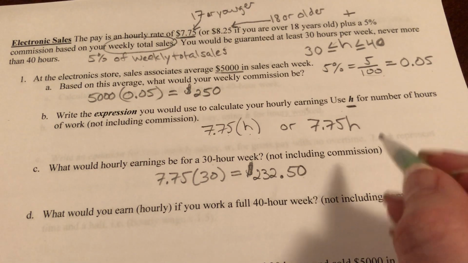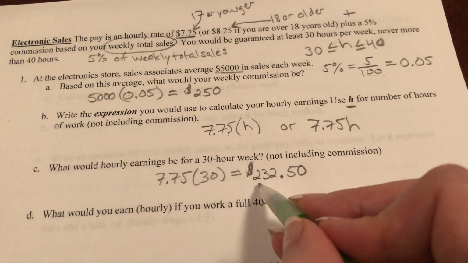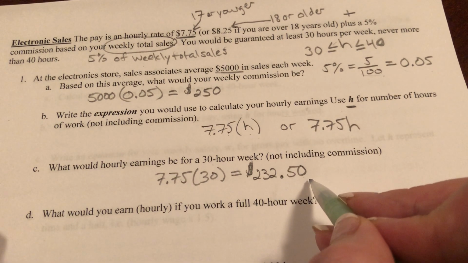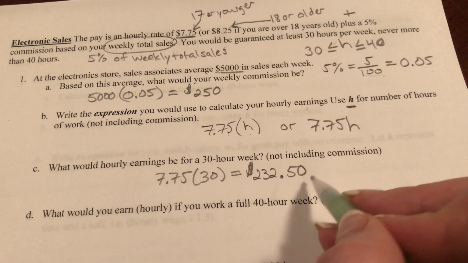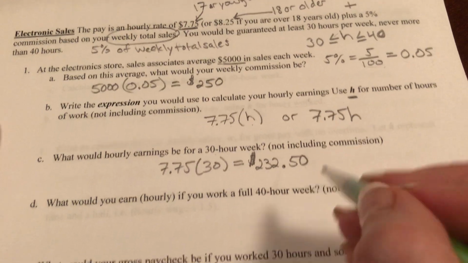If you try to write a check and you just write 232.5 instead of 232.50, people are going to look at you a little oddly because you're not writing the way that money should be written. You always have to use the proper form. Please do practice that.